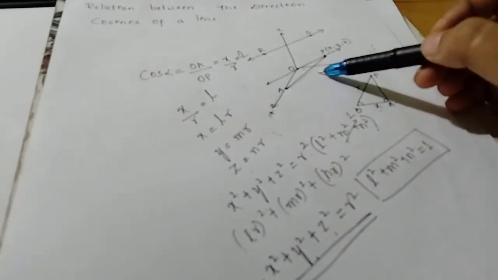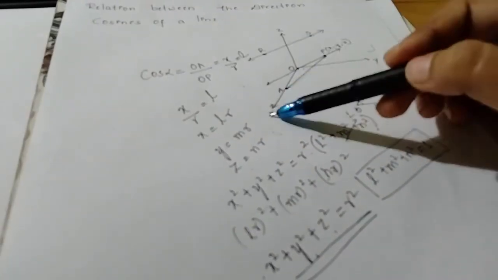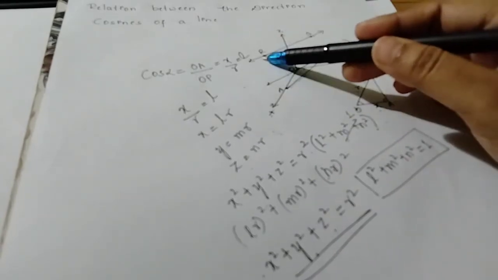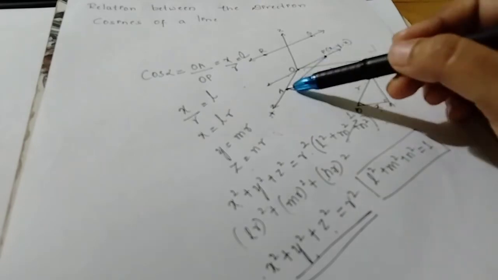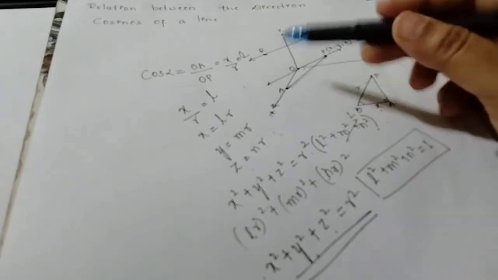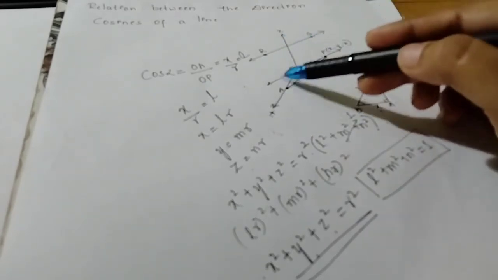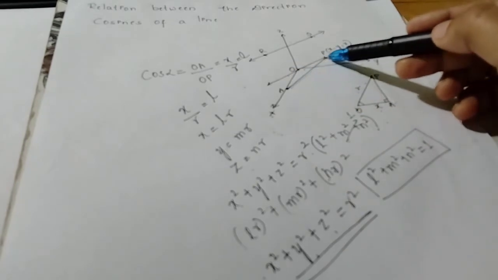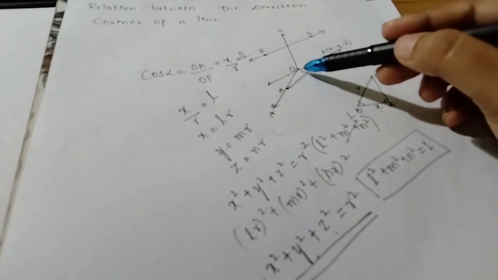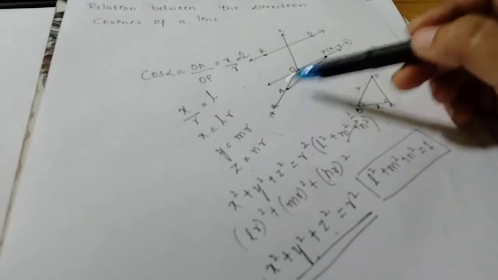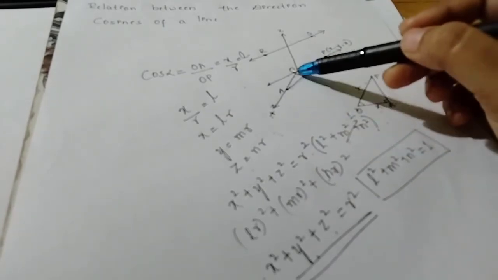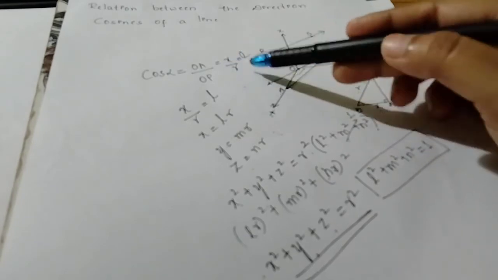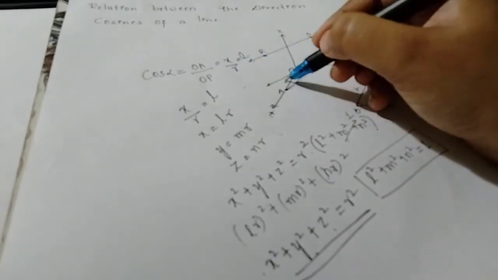I'll repeat it. First you have to draw the diagram, x, y and z with respect to the axes. Draw PA perpendicular to the x-axis. Then draw RS which is parallel to this OP. Next, you have to take this angle alpha. Then OA divided by OP will be equal to what? x divided by r.